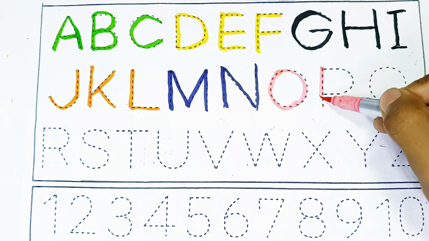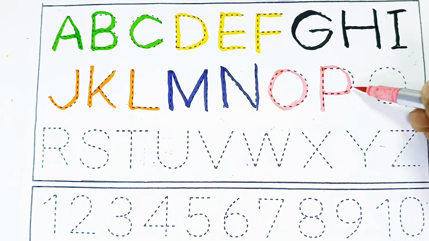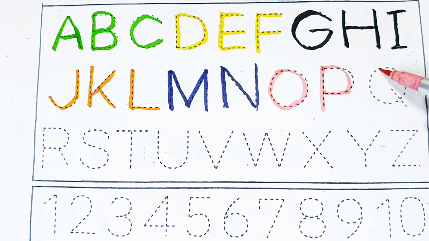O. O for orange. P. P for parrot. Q. Q for queen. Kids, now you draw R.